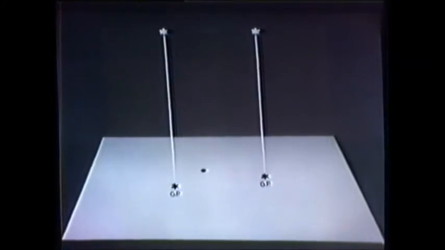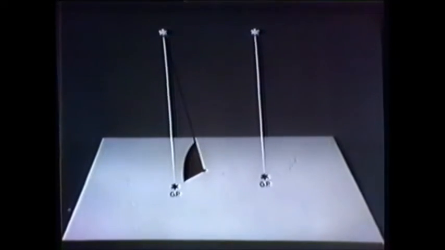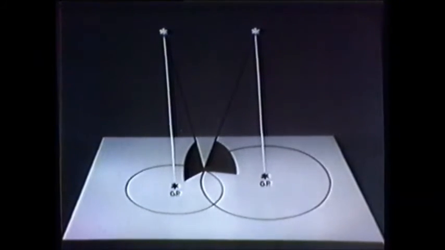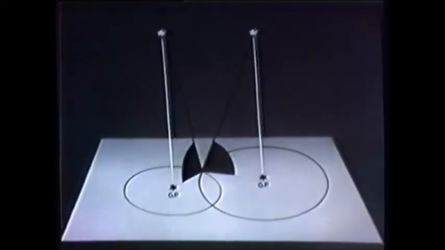If the navigator takes sights of two stars, he can establish two of these circles of equal altitude. When plotted on a chart of the world with their geographical positions as a center, they would appear like this.